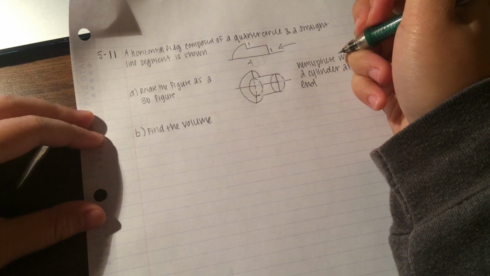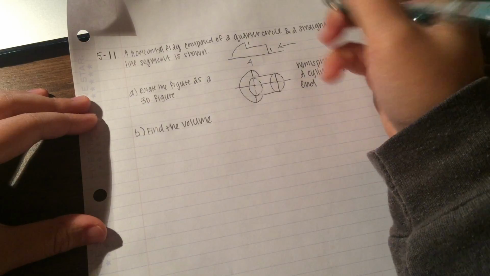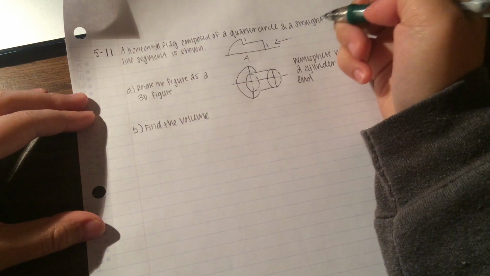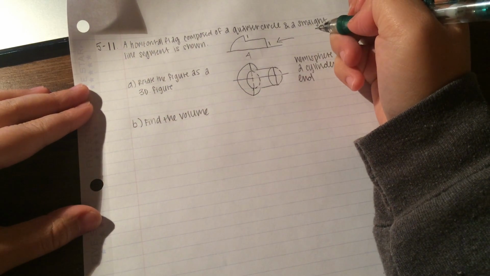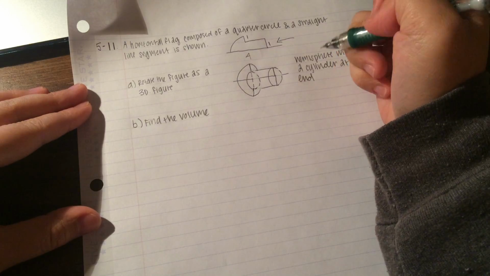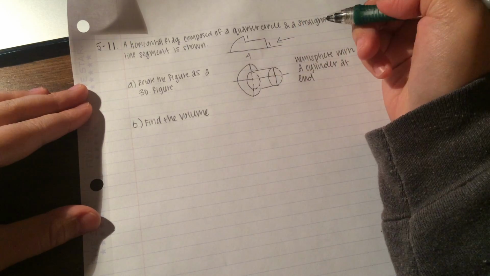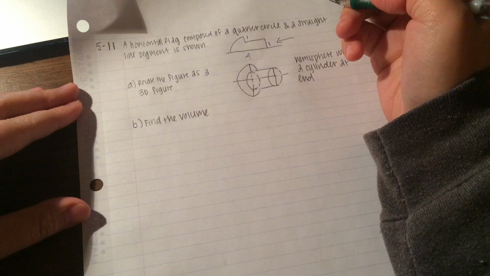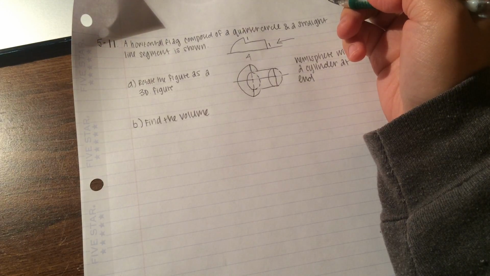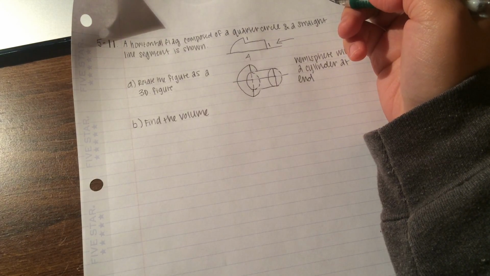Letter B, find the volume of the rotated flag. So in order for you to find the volume of the rotated flag, which is a hemisphere with a cylinder, you'll have to have the equations of a hemisphere and a cylinder.